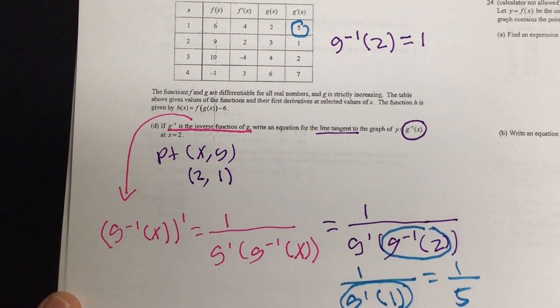Is that it? And that is our final answer. Oh, y'all can't even see it.